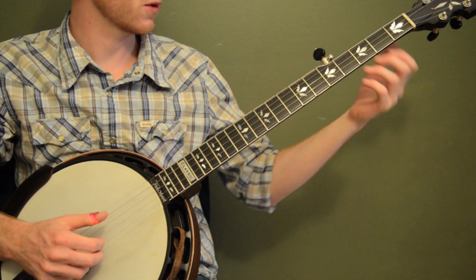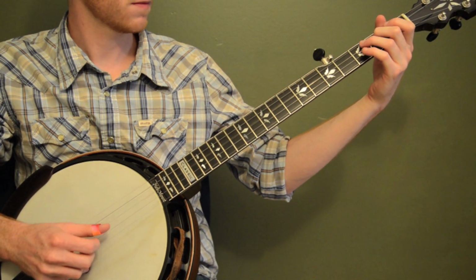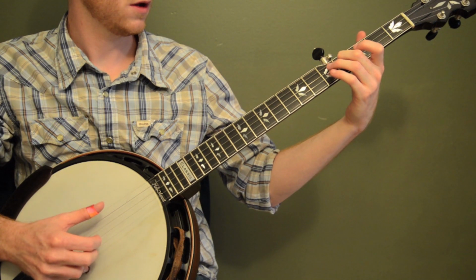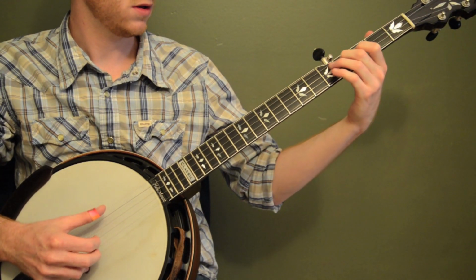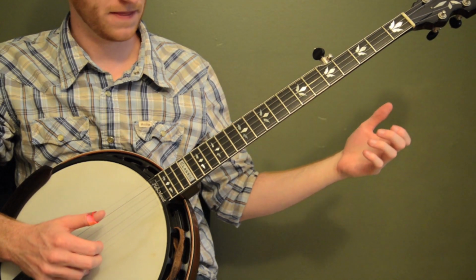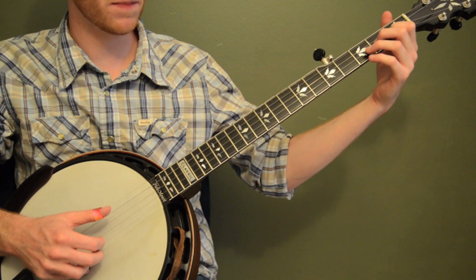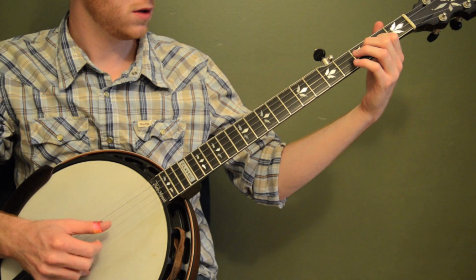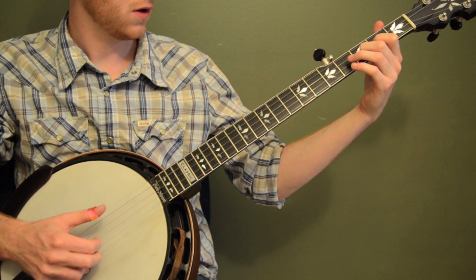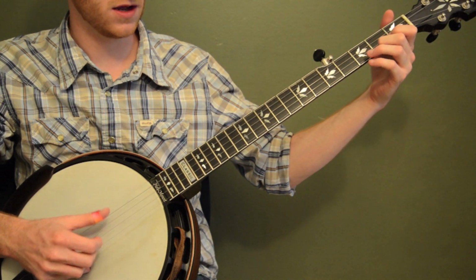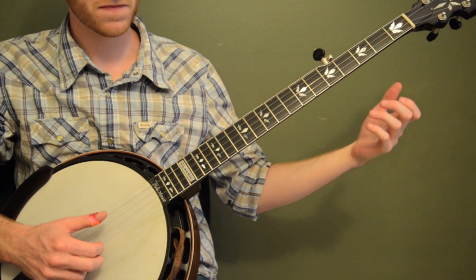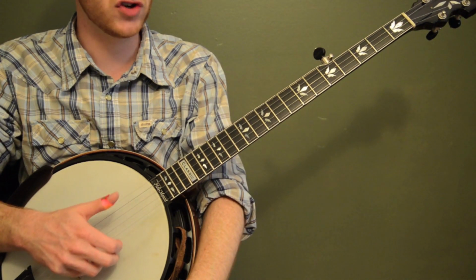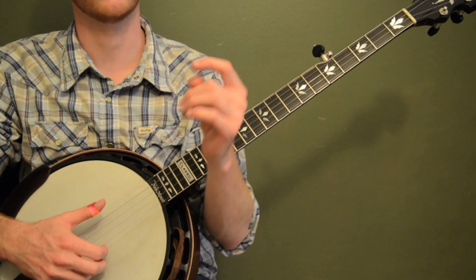Same thing with the B. You go up to the note or down to the note. Same thing with our D. We can go up to the note or down to the note. So we only really have 2 options. We can go up to the note or down to the note.